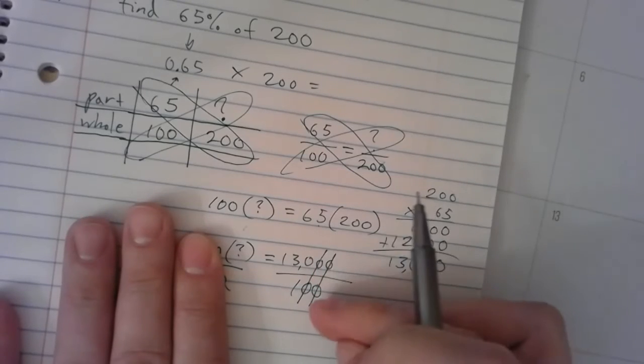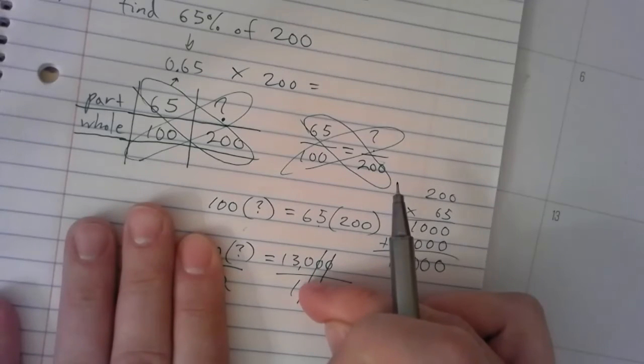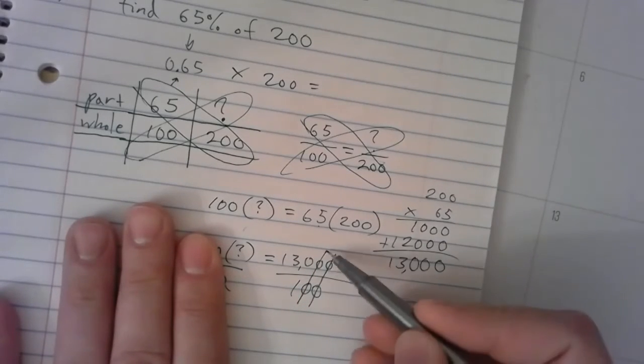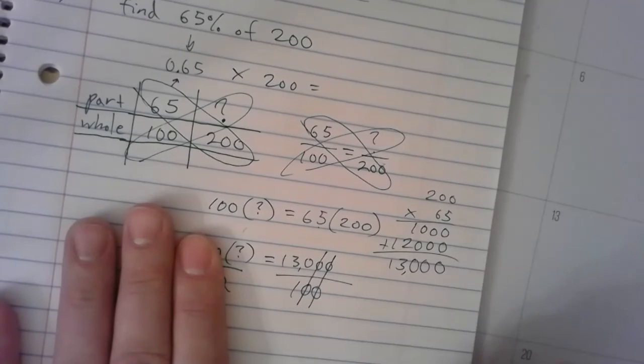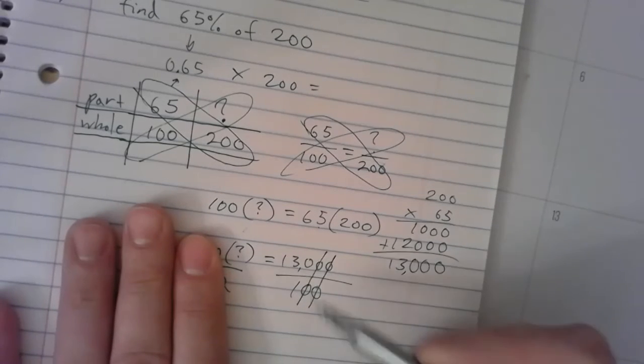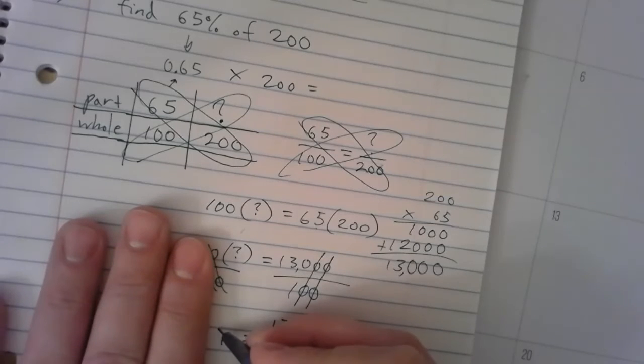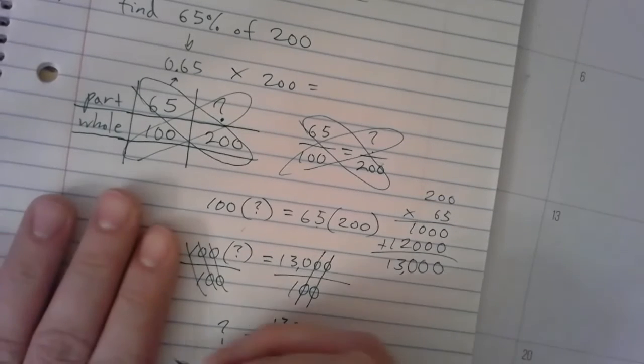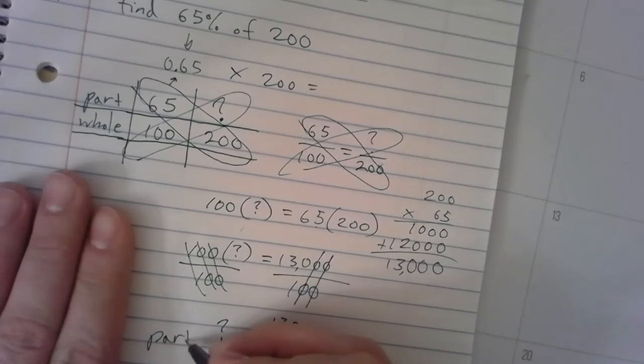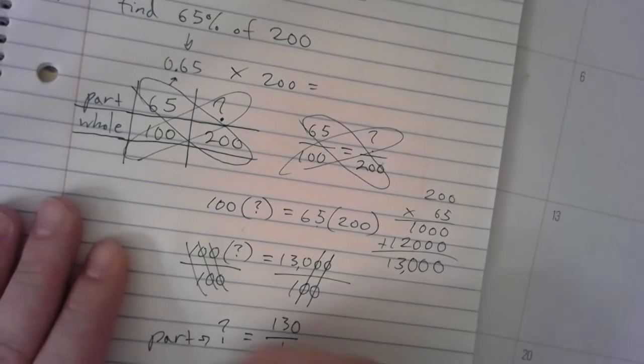And if I divide 100 by 100, it kills those two zeros. So that's why I'm able to cross out both of those. What I'm left with is 130 over 1 is equal to my question mark, or my part that I'm missing.